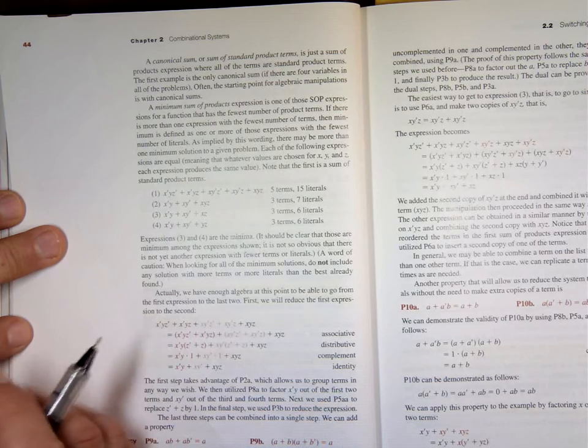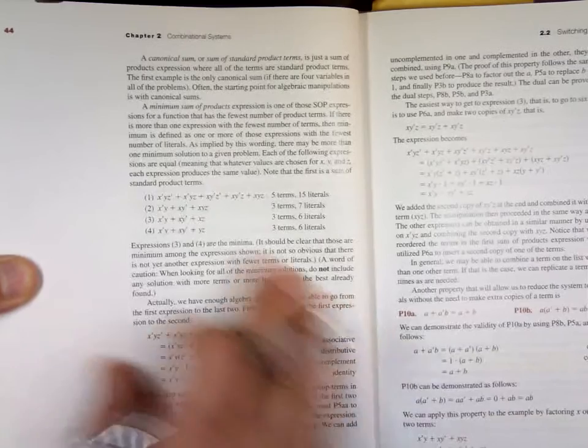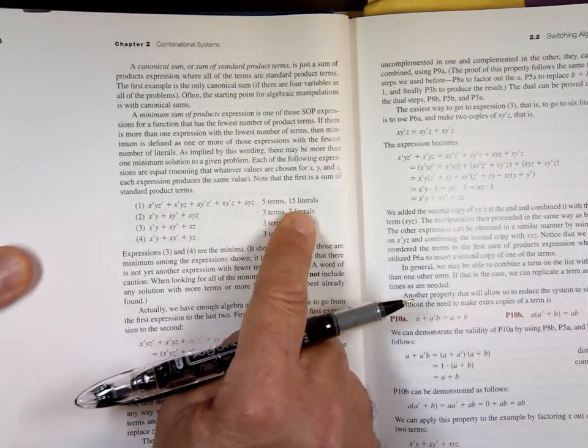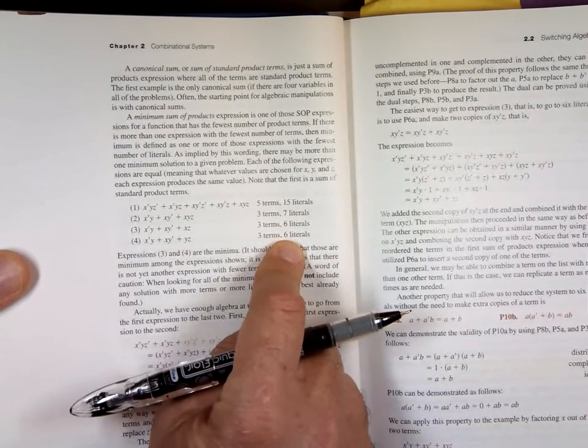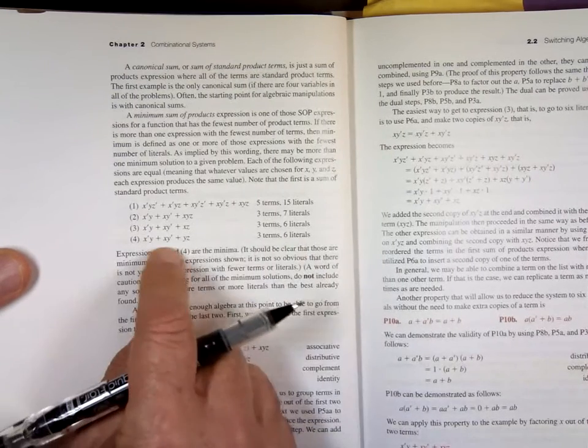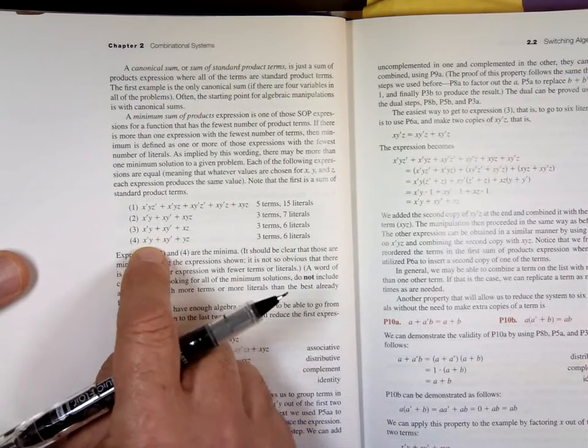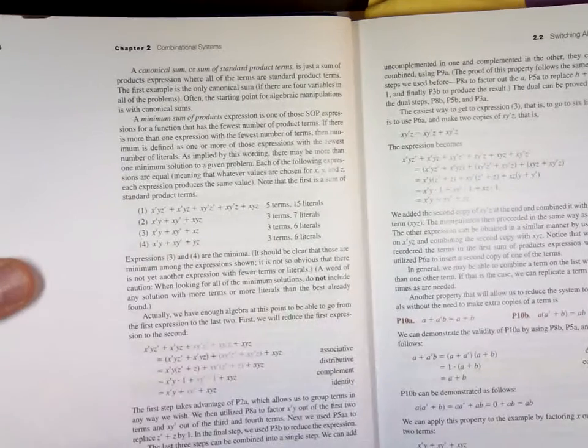So you might hear on some of the homework assignments how many terms and how many laterals we're using. Each one of these has 2 laterals, and there's 3 terms here. 2 times 3, that's 6. So let's see, how do we simplify these?